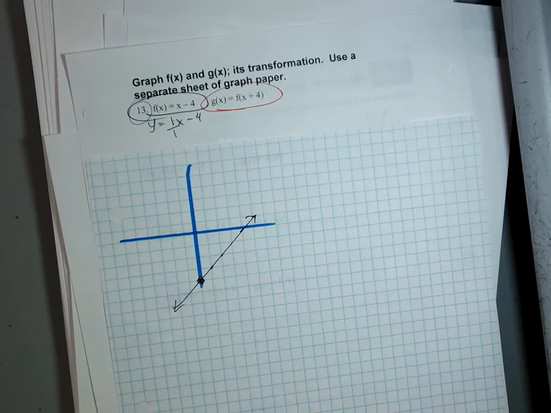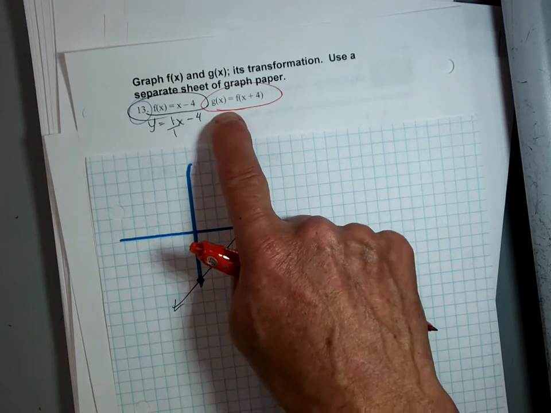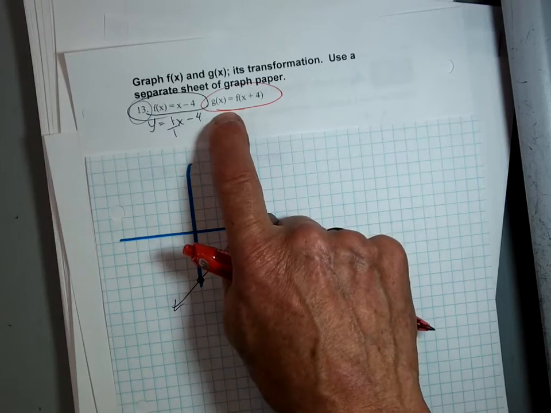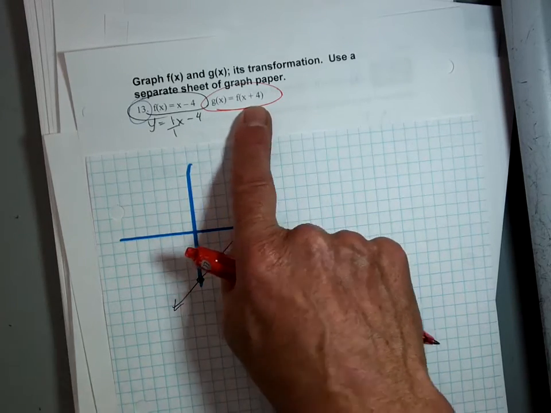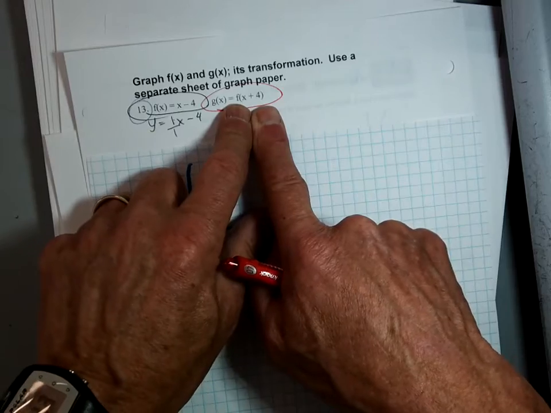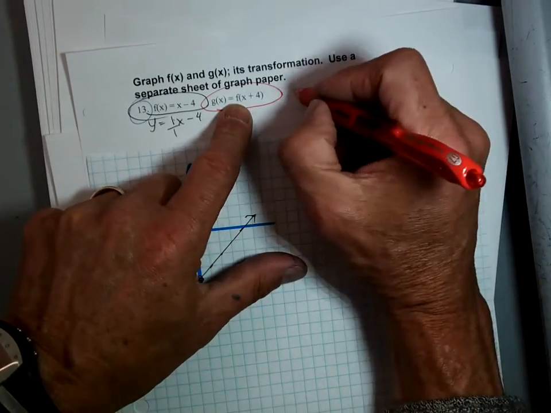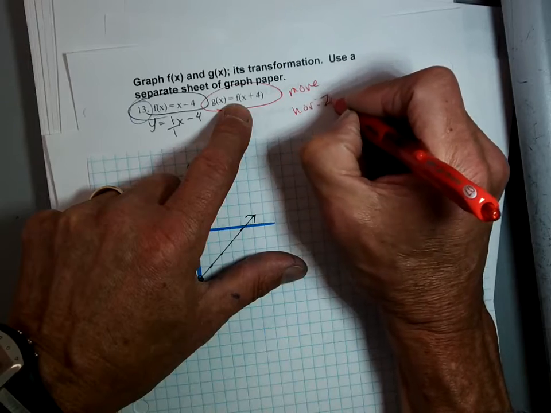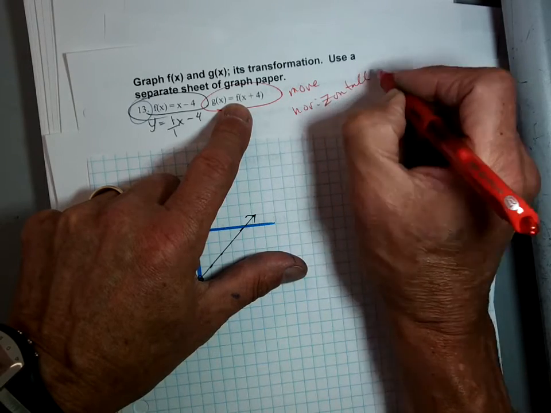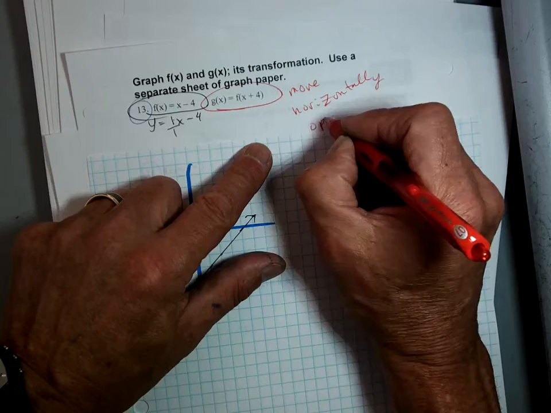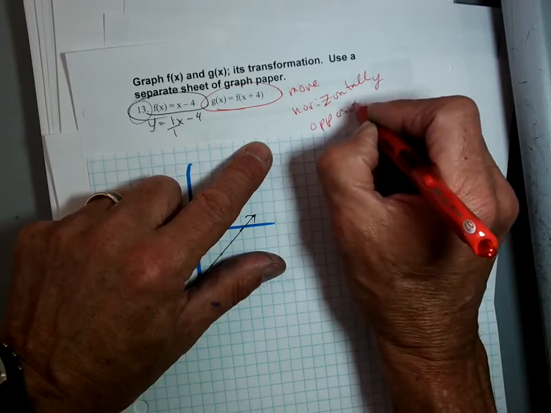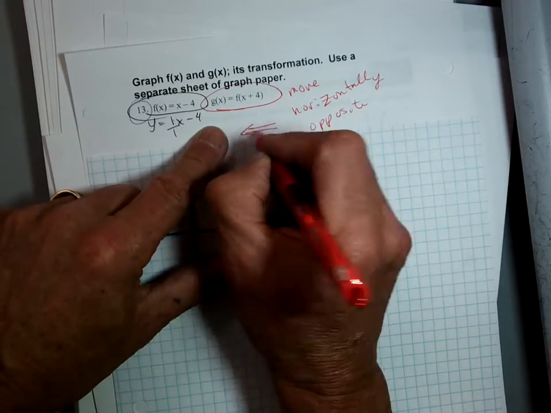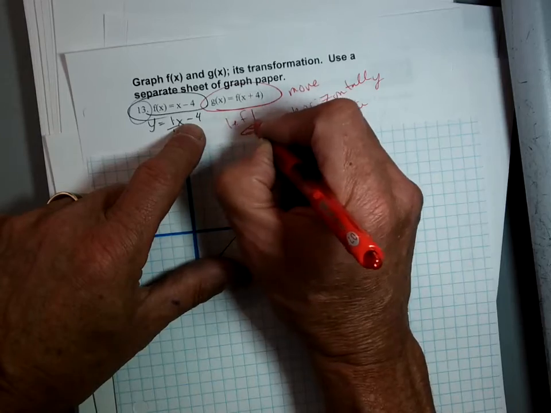So now, to graph g of x, and we call it g of x because g of x is going to be a different graph. So it has a different name. We're going to take f of x, and because it's on the inside, we are going to move it horizontally the opposite. Remember? Opposite. So we're going to move it back, or to the left, 4.